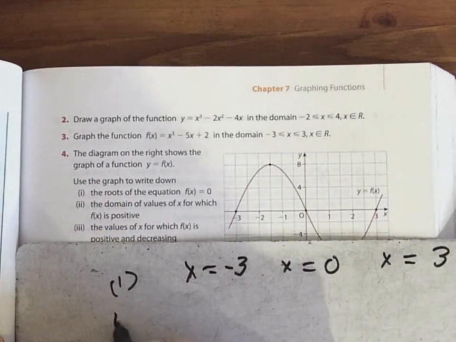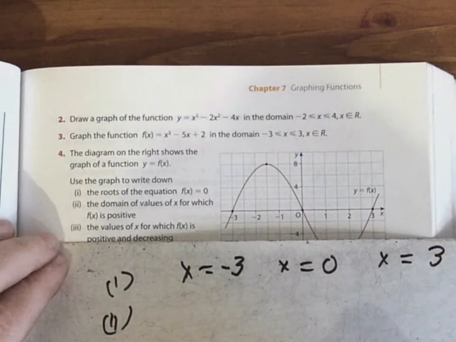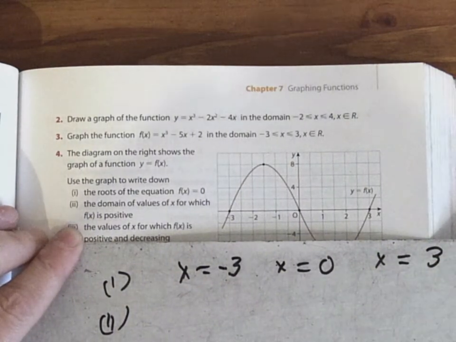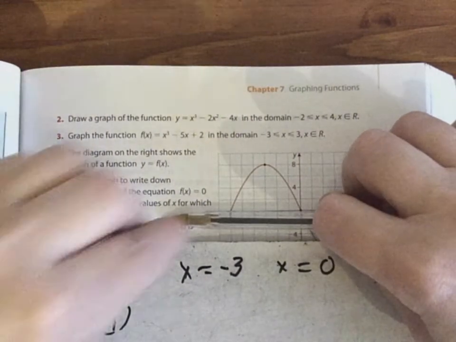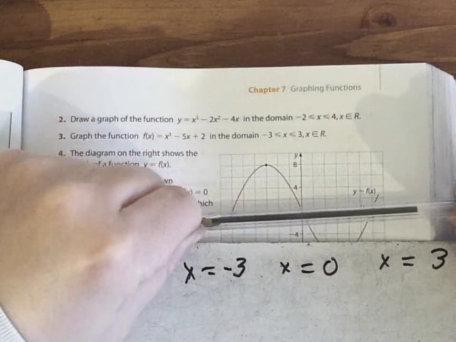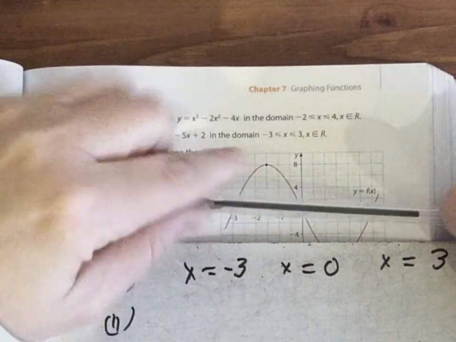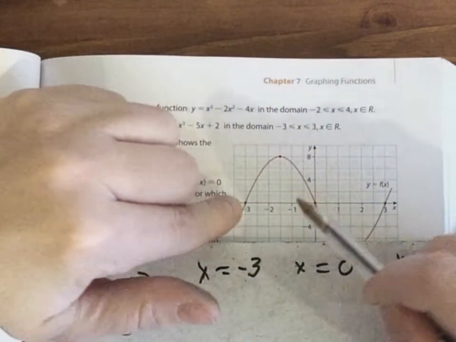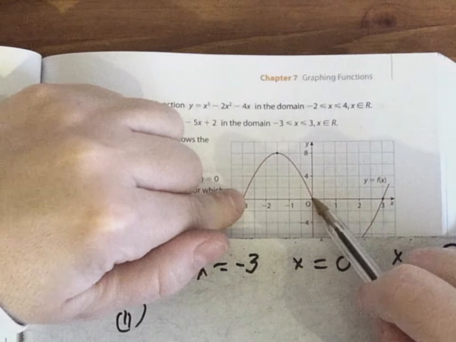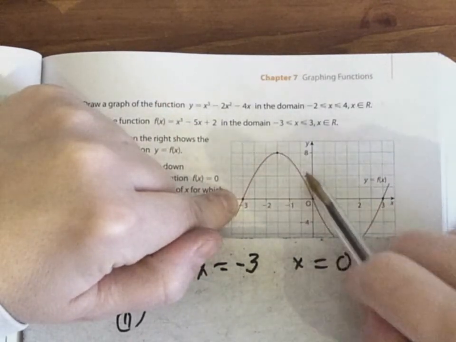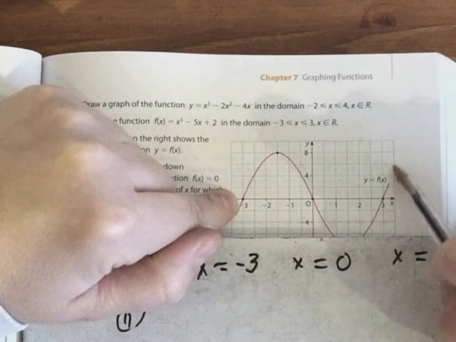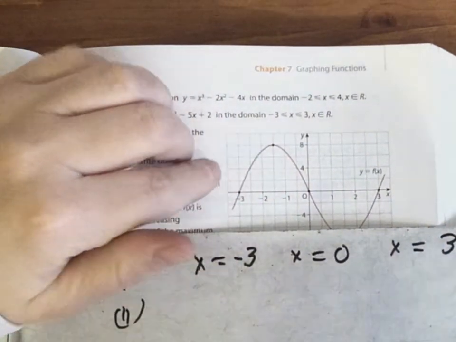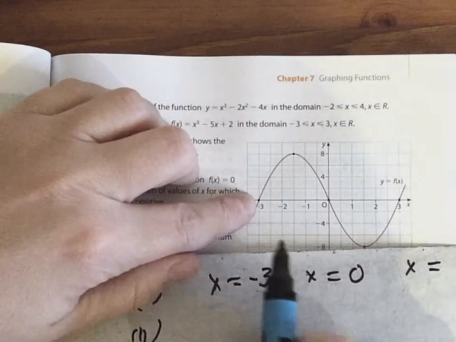Now, part 2 asks me for the domain for which f of x is positive. Positive means it's above the x-axis, right? So where my biro is, it's up from that. It's in 2 bits. From here to here, it's above the x-axis, and this bit here is also above the x-axis. So your answer is in 2 bits, and basically you just give the x values.